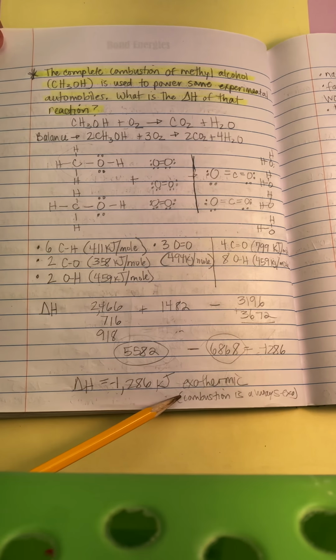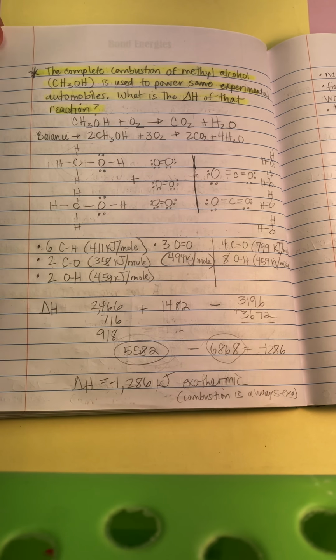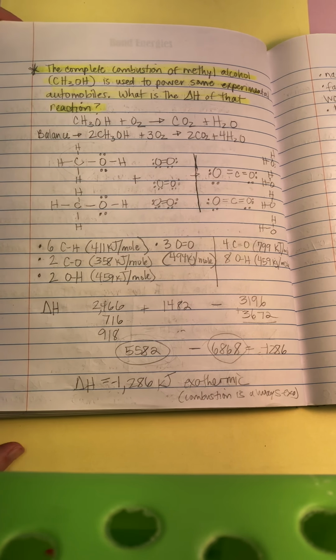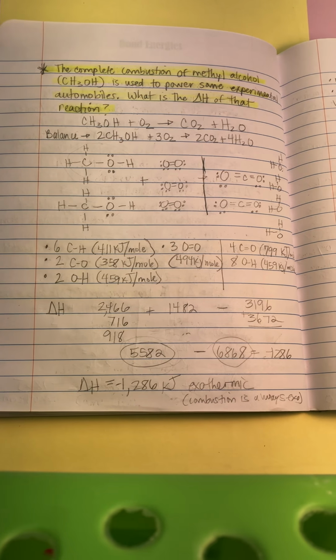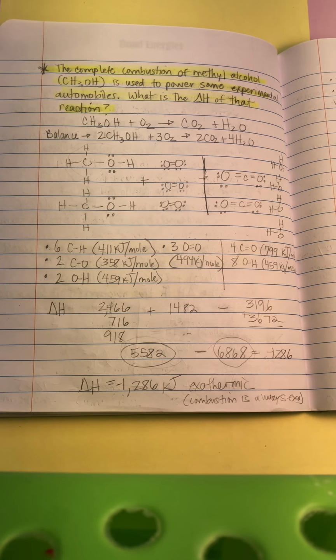Now the book did note that we should always note that combustion reactions are always exothermic, which makes sense because we understand combustion when we think of burning and such. Okay, so that is those two questions. I hope that helped.